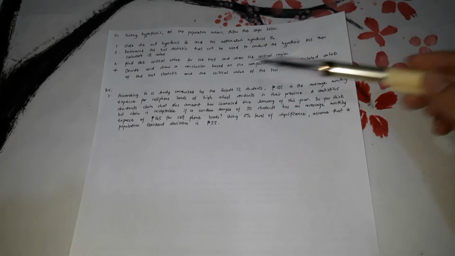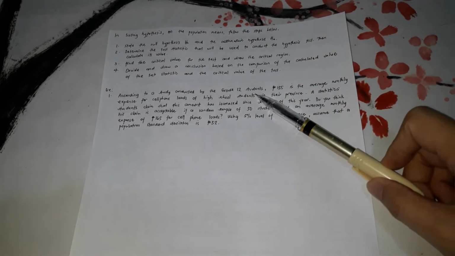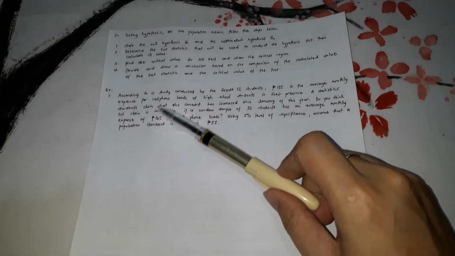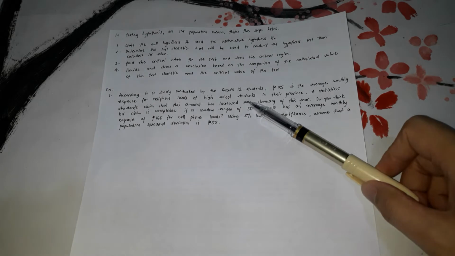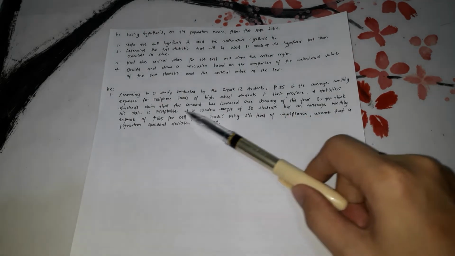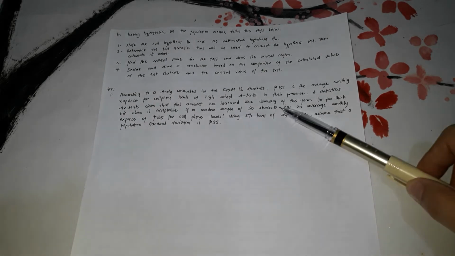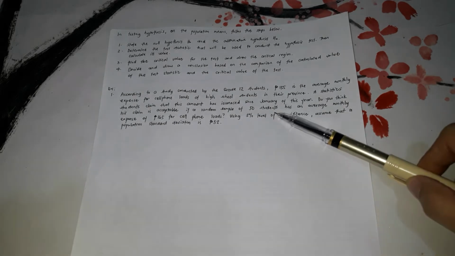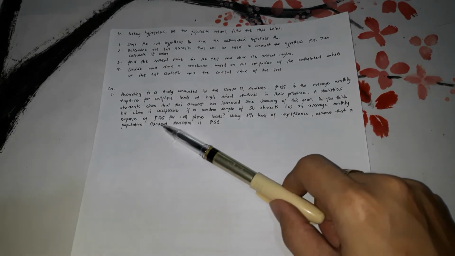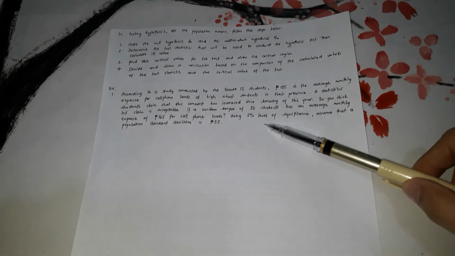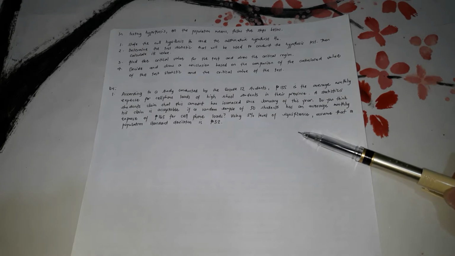Number 1, according to a study conducted by a grade 12 student, 155 pesos is the average monthly expense for cell phone loads of high school students in their province. A statistics student claims that this amount has increased since January of this year. Do you think his claim is acceptable if a random sample of 50 students has an average monthly expense of 165 pesos for cell phone loads, using a 5% level of significance? Assume that the population standard deviation is 52 pesos.